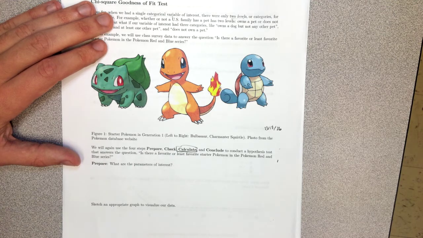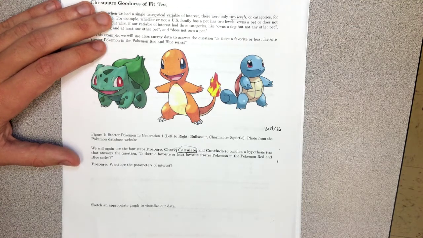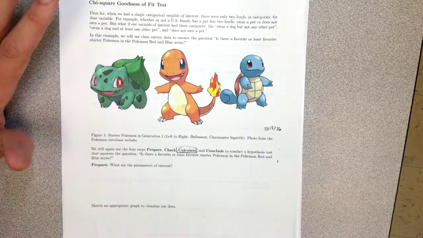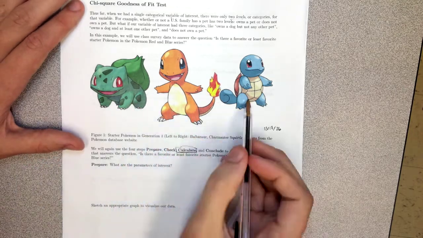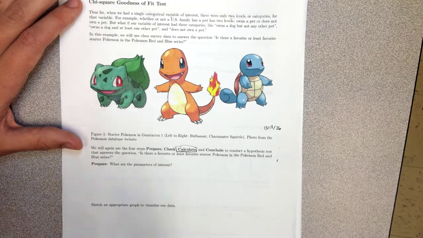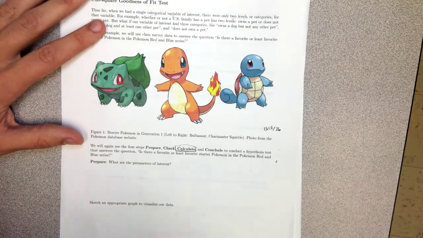The data that we're going to use for this example is some Pokemon data. This is probably my favorite example that we do, just because look at how cute they are. We're just going to do a hypothesis test involving people's preference for these three starter Pokemon from the original Pokemon game. This was a question on the first quiz that you took for this class, to choose a Pokemon that you prefer.